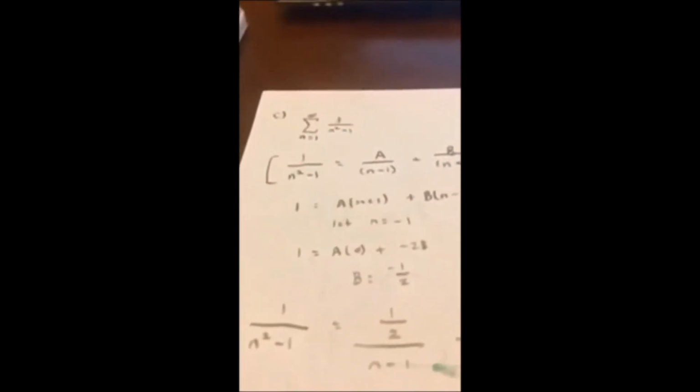Continuing on with part C of the FRQ, we have the series, the summation of 1 over n squared minus 1, where n is equal to 1 on the bottom, and we have infinity on top. Now what this question is saying is rewrite the series as a sum of partial fractions and simplify it completely. Okay, so what do we need to do? We have to separate this into its component parts. So when we factor the bottom, we get n minus 1 and n plus 1. This is a difference of squares. Very simple factoring.